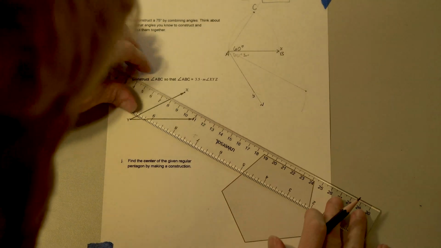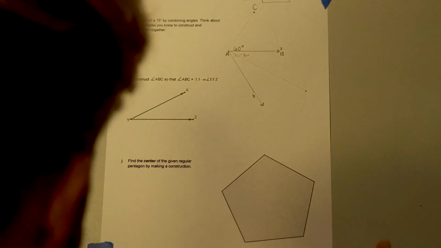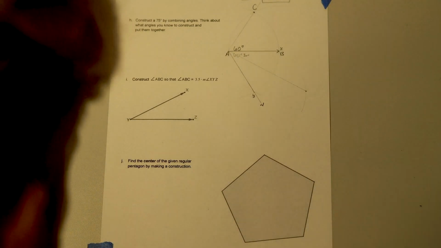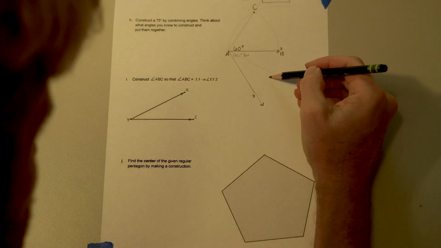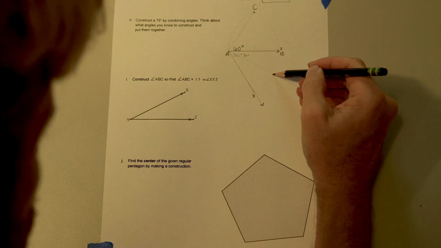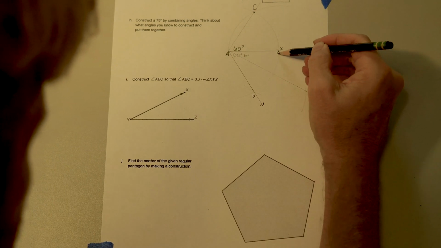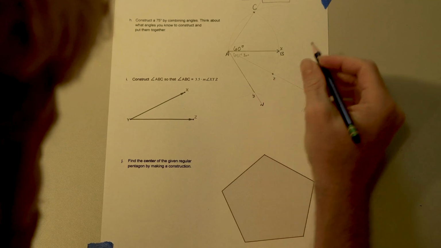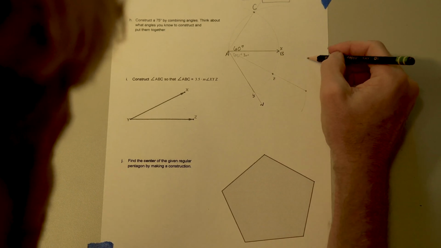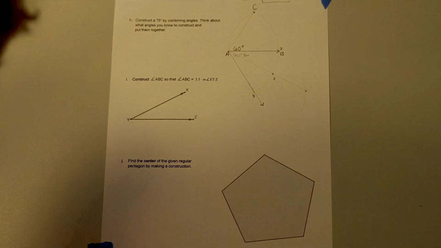Let's cut the 30 in half. So how many arcs do we need for an angle bisector? 3. One to cross both sides of the angle. We already have that one. We can use this one. And then one from, let's call this Z, and one from X to find the intersection over here.